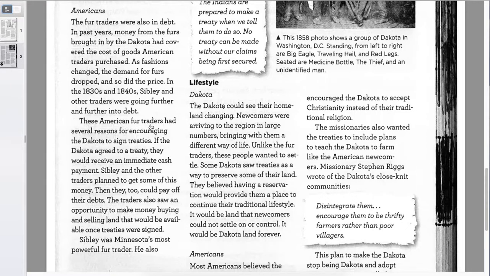These American fur traders had several reasons for encouraging the Dakota to sign treaties. If the Dakota agreed to a treaty, they would receive an immediate cash payment. Sibley and the other traders planned to get some of this money. Then they too could pay off their debts. The traders also saw an opportunity to make money buying and selling land that would be available once treaties were signed.